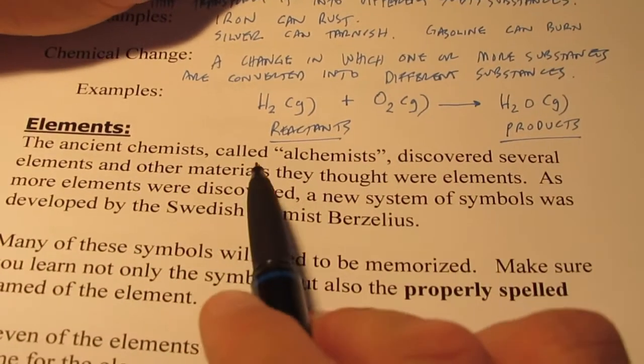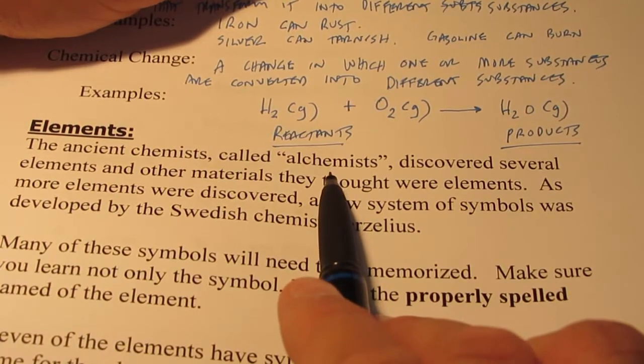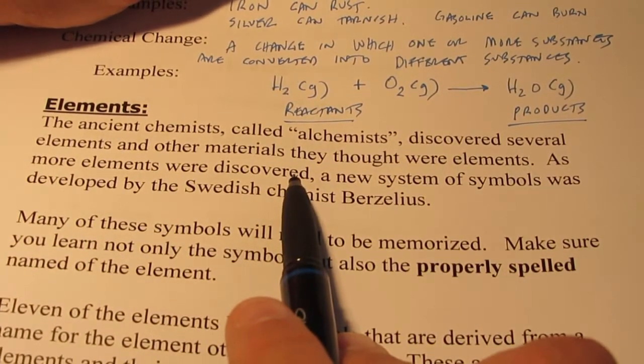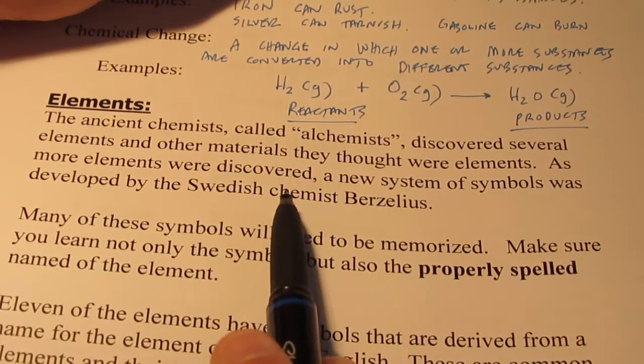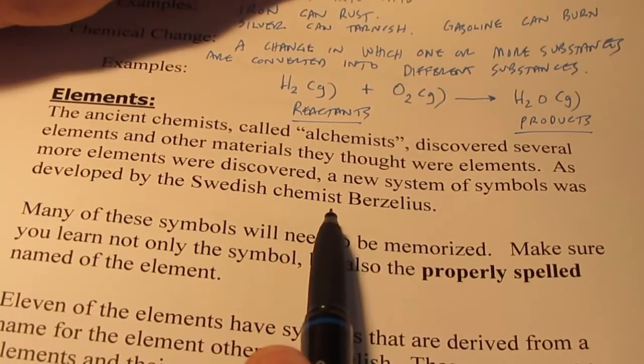Now, the ancient chemists were called alchemists. Merlin the magician was an alchemist. They discovered several elements and other materials that they thought were elements. As more elements were discovered, a new system of symbols was developed by the Swedish chemist Berzelius.